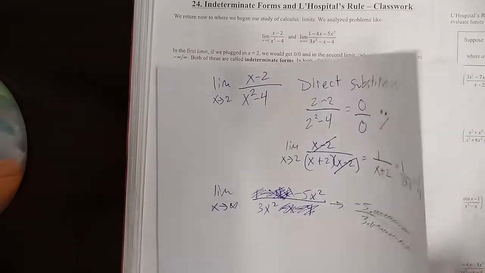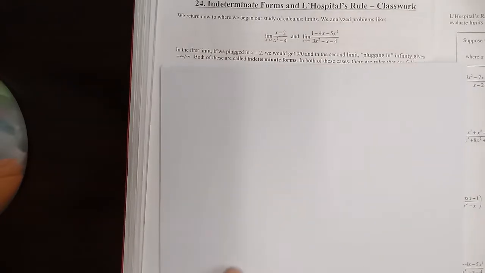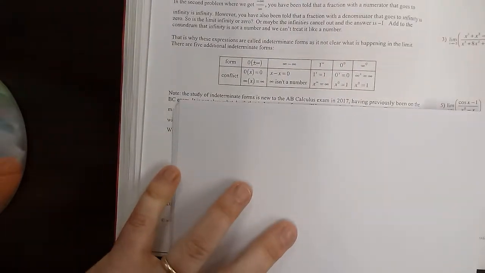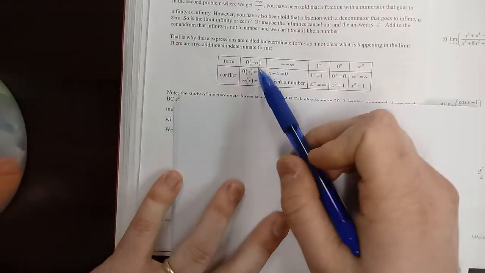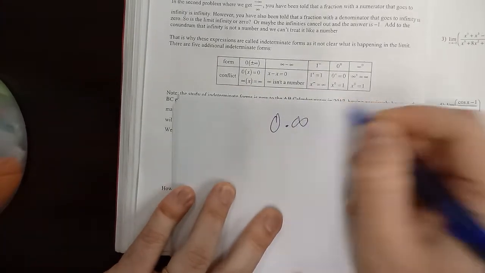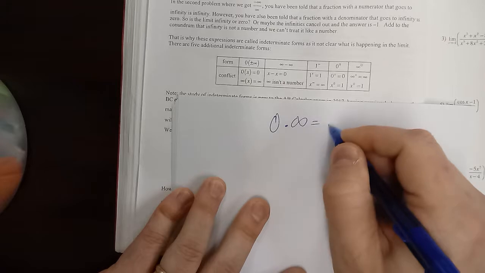All right, we have a few different indeterminate forms that I want to draw your attention to. The first indeterminate form that we have is 0 times infinity.